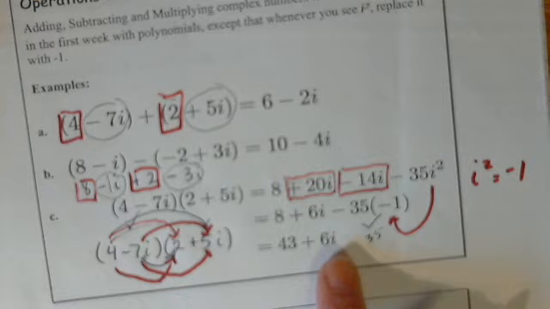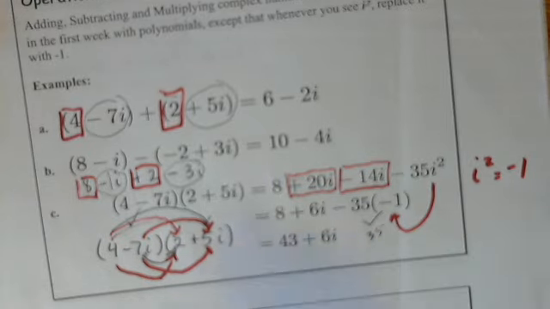Alright, in the next video I'll show you how to do this same problem with the box method.